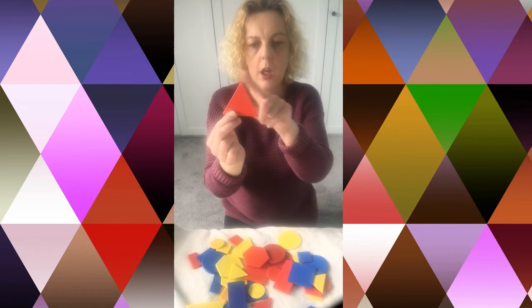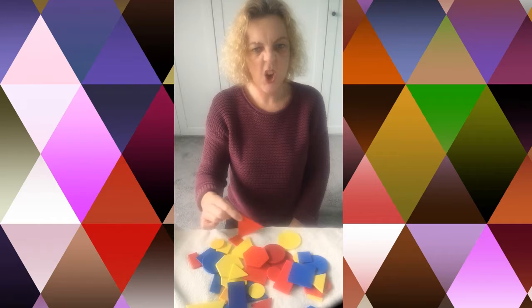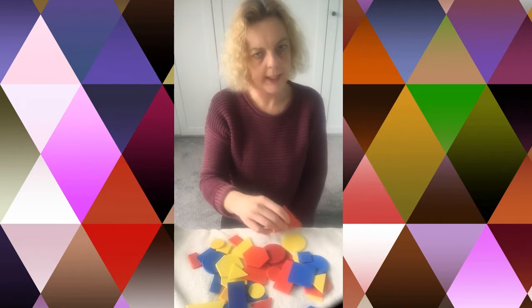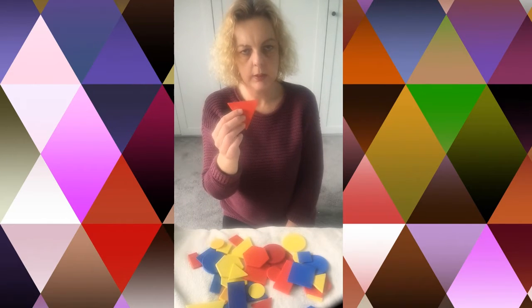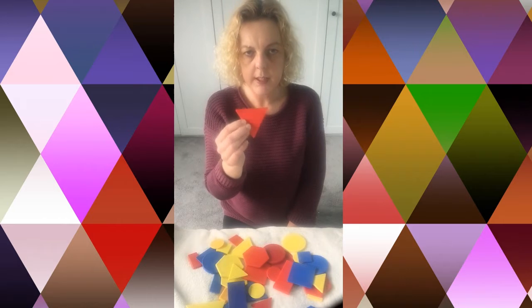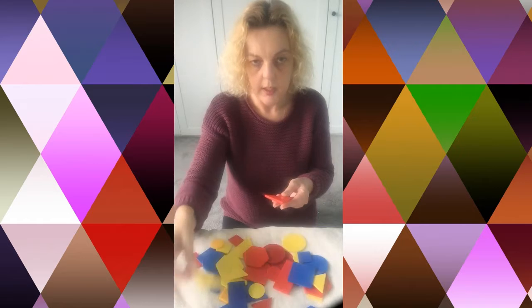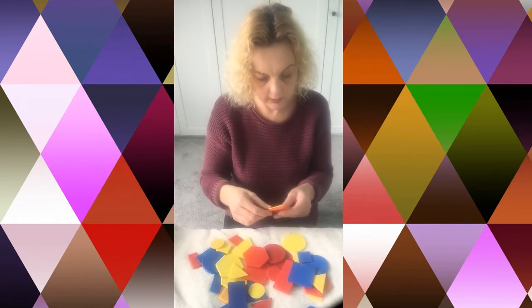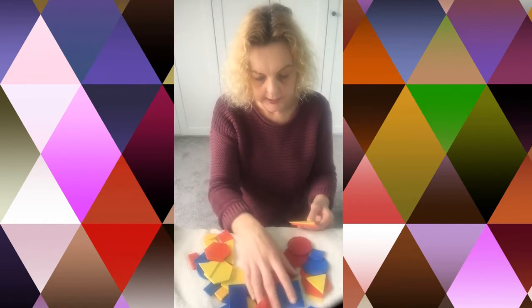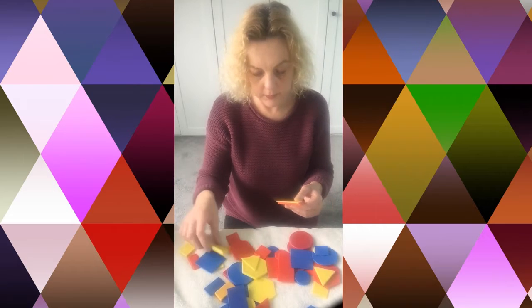It's got 1, 2, 3 sides and 1, 2, 3 pointy corners. It's not very good at rolling because it's got pointy corners. Shall we see if we can find some more shapes like this? There's one, yellow one. Whoops, all my shapes are falling on the floor.